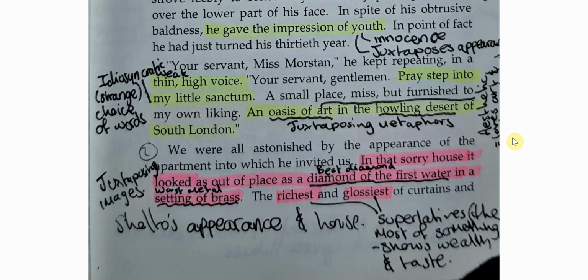Okay, so then we get a description of the house and another juxtaposition. "In that sorry house, it looked as out of place as a diamond of the first water in a setting of brass." This is an important quotation. If Thaddeus Sholto comes up, this is a nice juxtaposition to talk about. So, a diamond of the first water would be the best diamond. A setting of brass is the worst metal.